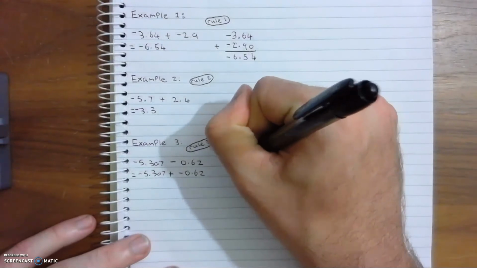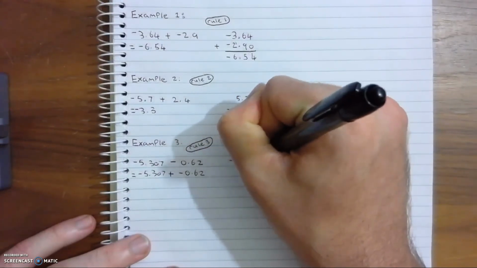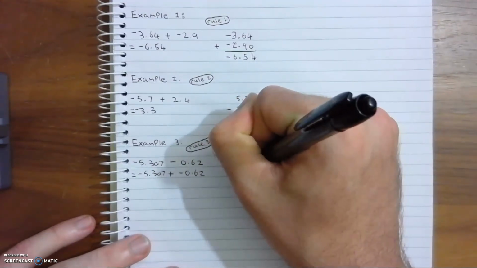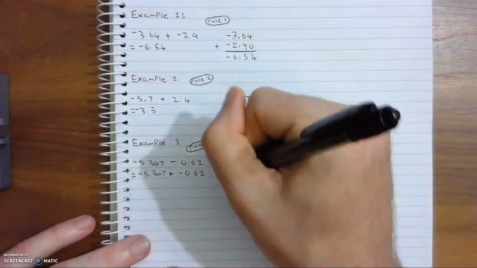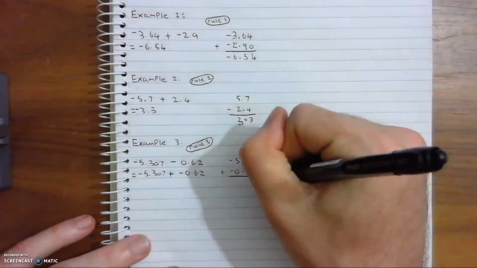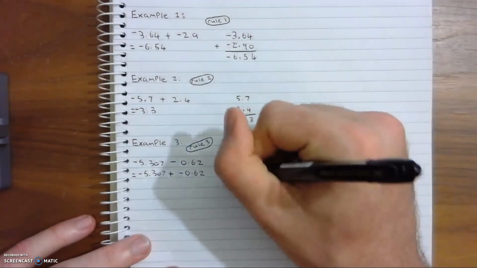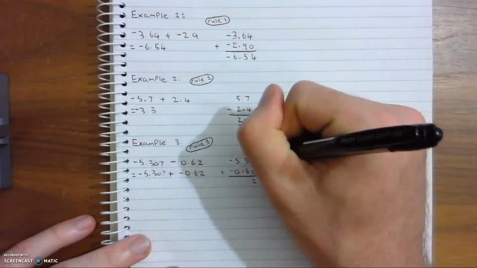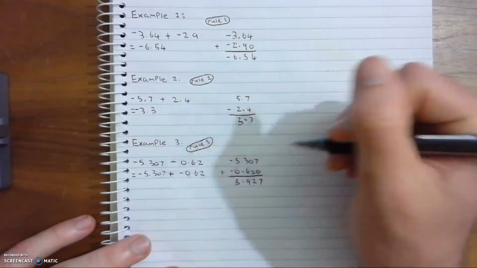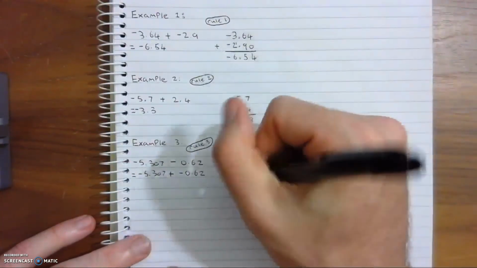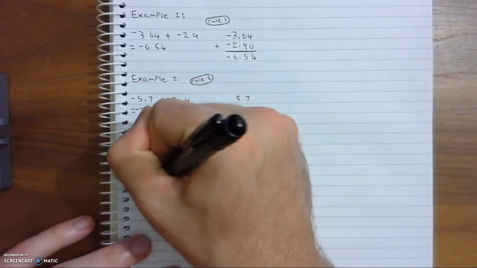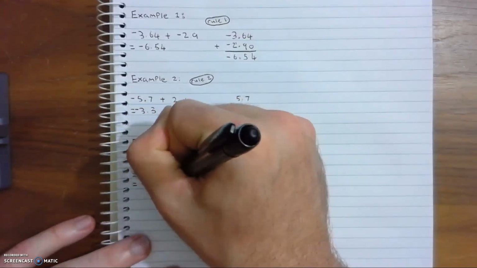So negative 5.307, and we'll keep that negative 0.62, and we'll add these together. 7 plus 0 is 7. 0 plus 2 is 2. 3 plus 6 is 9. And 5 plus 0 is 5. And we keep the sign, so this would equal negative 5.927.